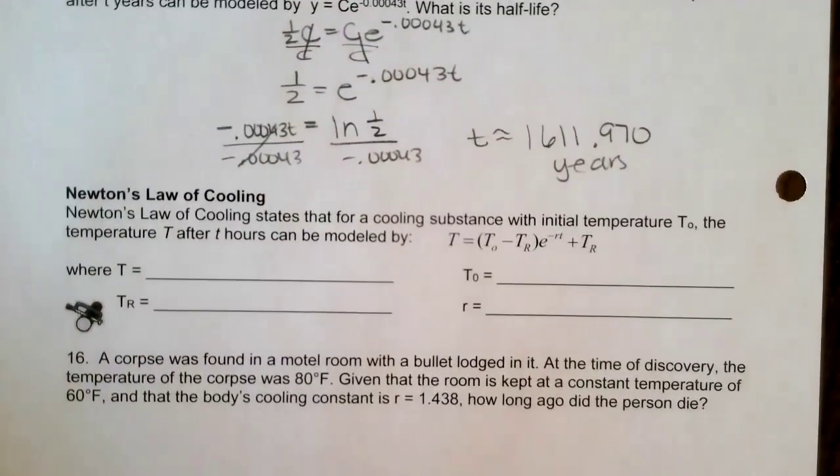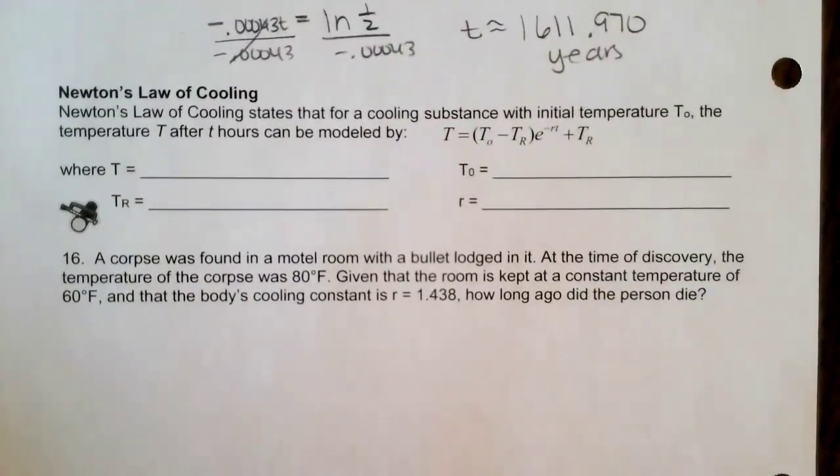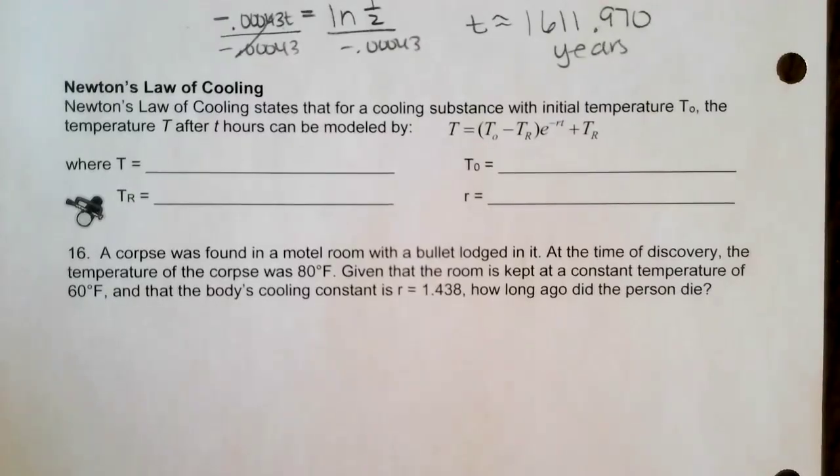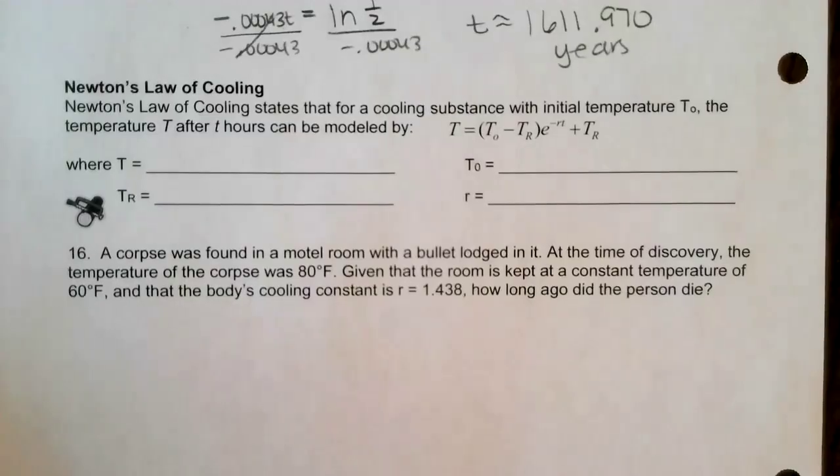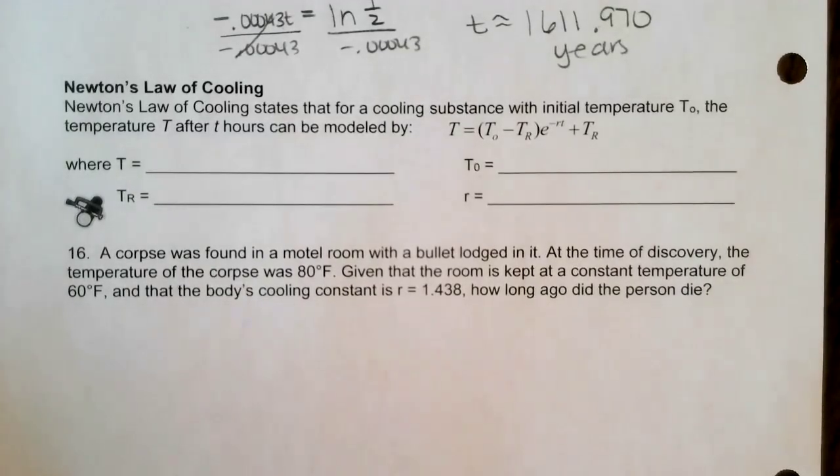All right, let's look at another one here, Newton's law of cooling. You'll see this in science sometimes, and so we want to make sure we talk about it a little bit here. It says Newton's law of cooling states that for a cooling substance with initial temperature T sub 0, the temperature T after t hours can be modeled by this equation. Lots of T's there, so don't get confused by them. Let's talk about what each one of them stands for.